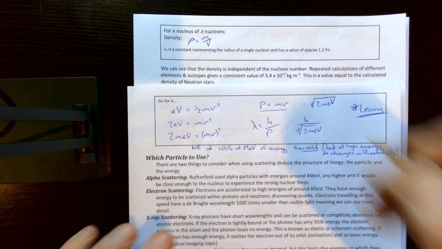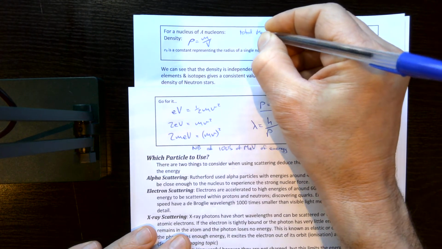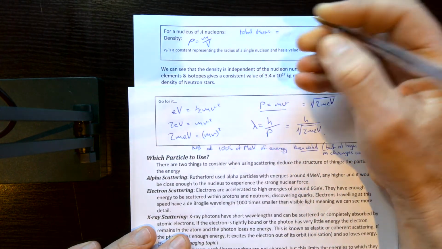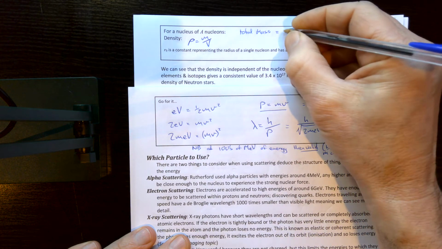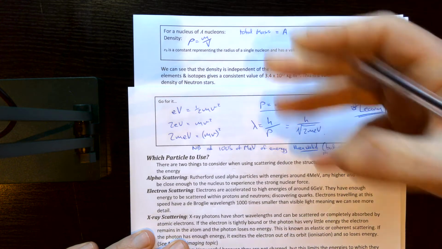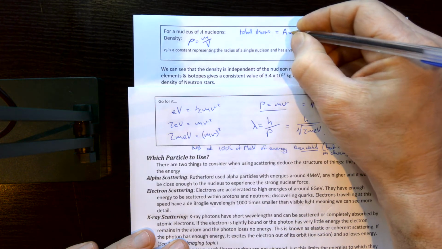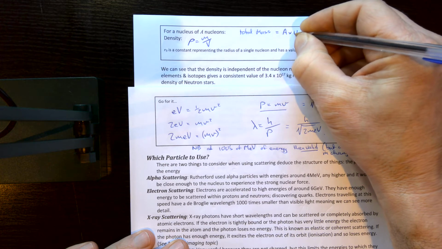Well, what is mass? Total mass is going to be the number of particles, that's A, multiplied by the average mass of particles, which is signified by the letter u.